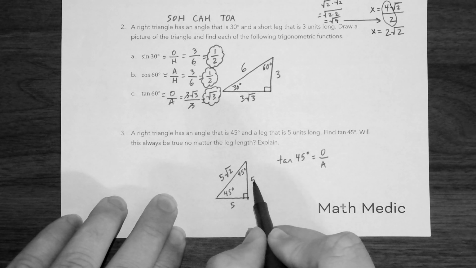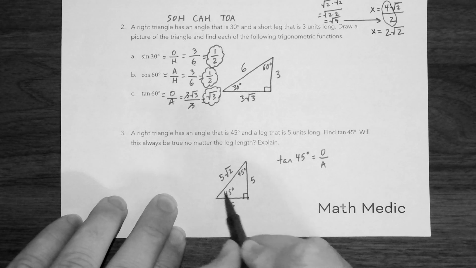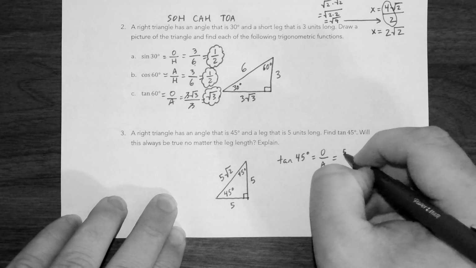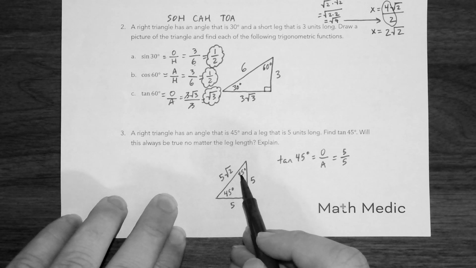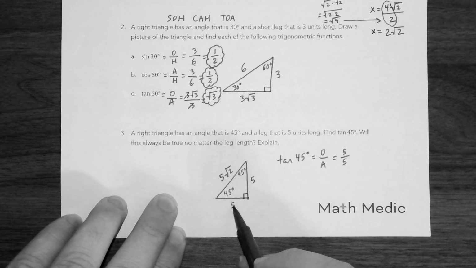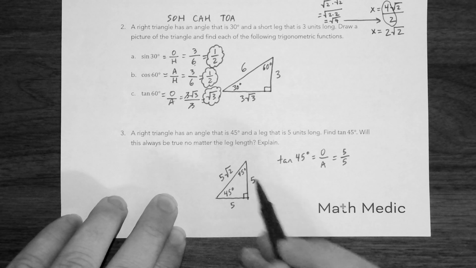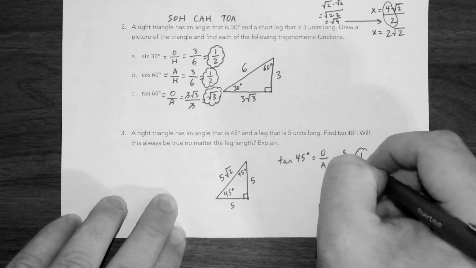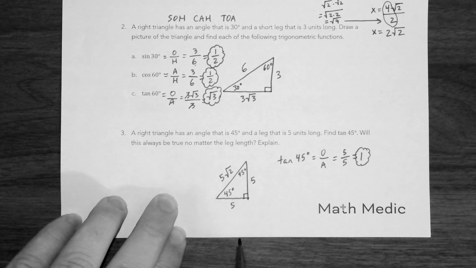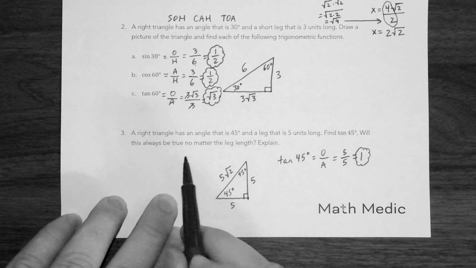Well, the opposite of this 45 is 5, and the adjacent to this 45 is also 5. So we get 5 over 5. Would it have been true for the other one? Yes, it would. The opposite is 5, and the adjacent to this one is 5. Either way, we're getting 1. So the tangent of 45 degrees appears to just be 1.